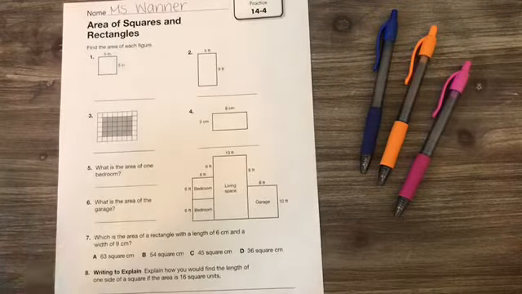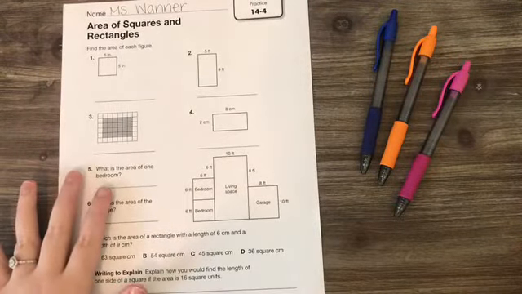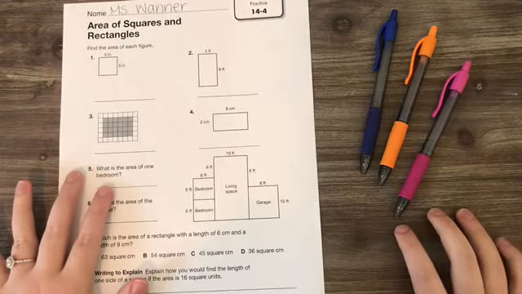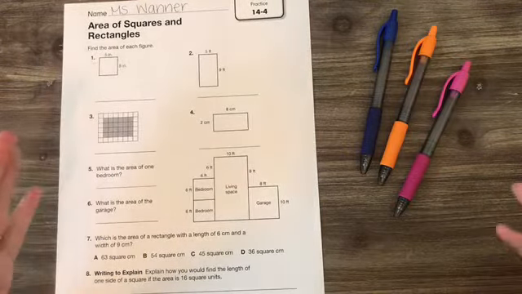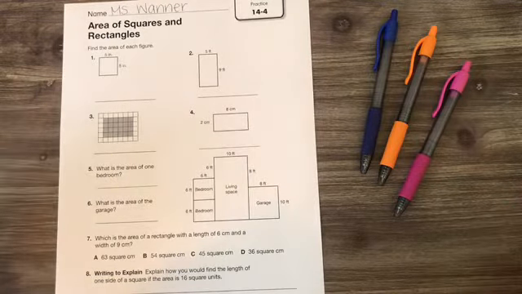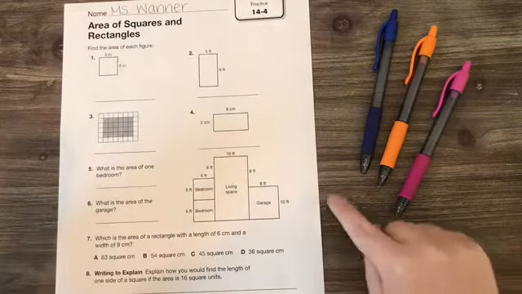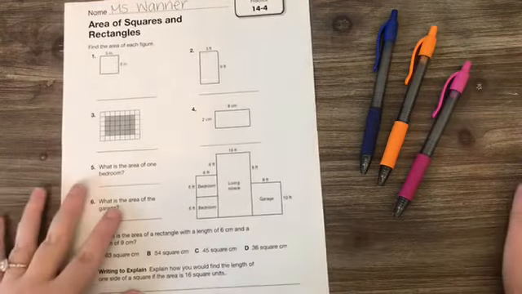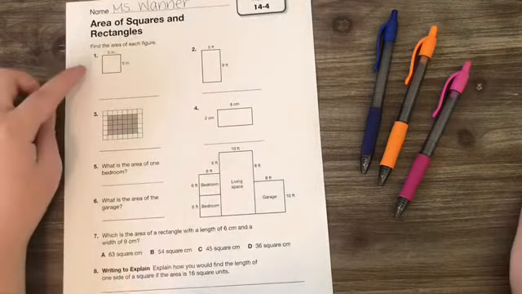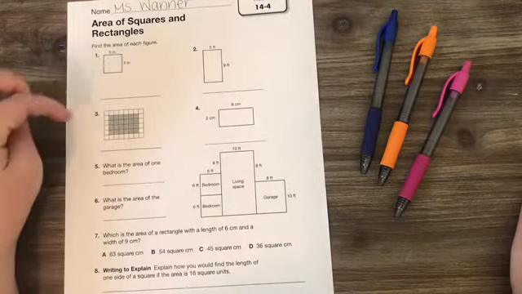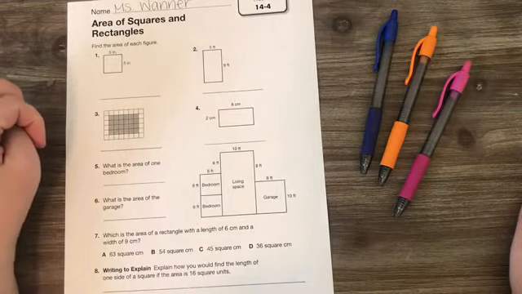All right, so now I have my 14-4 practice page ready to go, and I have selected a couple different colored pens. Like I've said, you don't have to use different colored pens. You can use a pencil, you can use a pen, you can use any color that you'd like, but I just like to separate my work by using different colors. So today I'm going to practice numbers 1 and 3 just to give you an idea of how to solve for these problems.